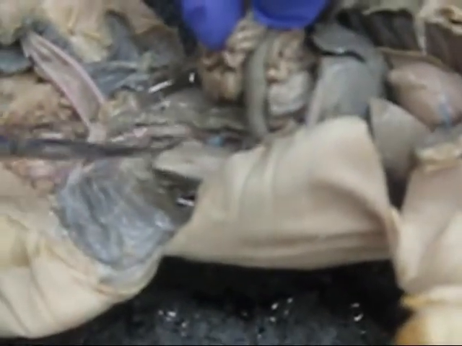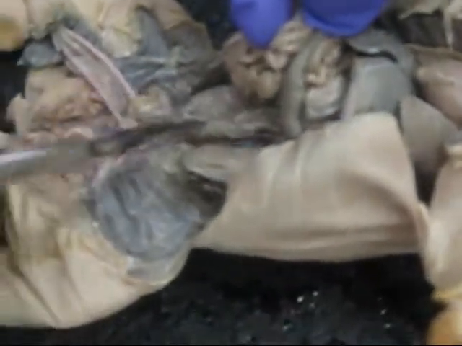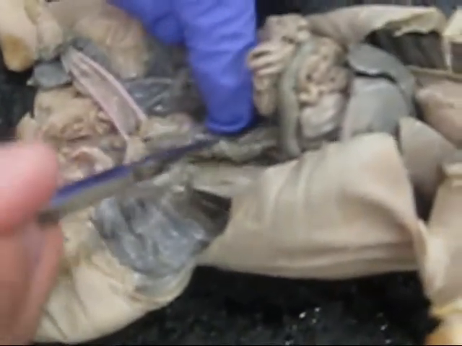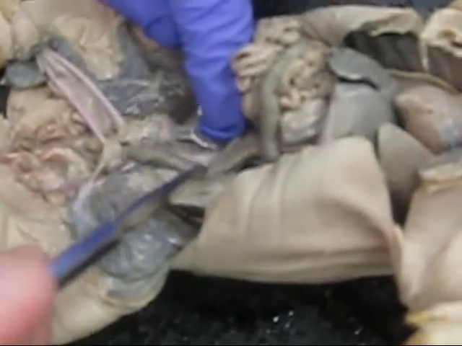And then the posterior vena cava comes out from underneath the heart. I don't think you can see it from this angle, but it's right here, flowing past the liver. Move the intestines out of the way. There it is again, down there somewhere. There it is, right there. That bluish tissue, right there.